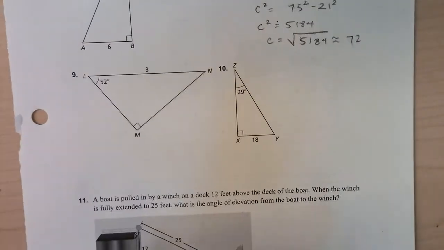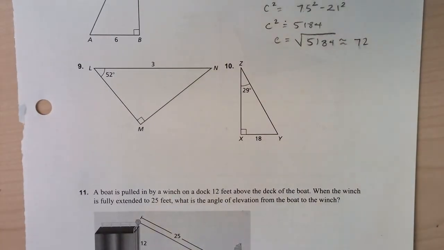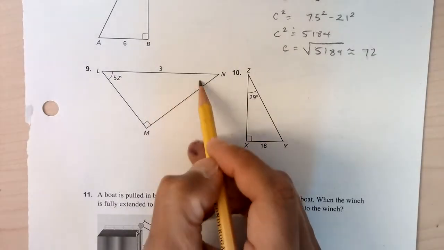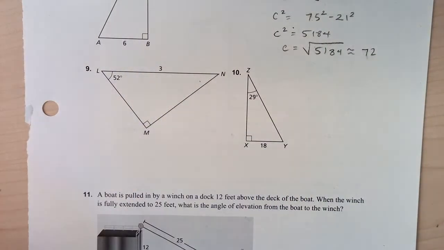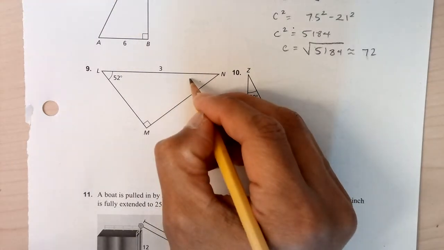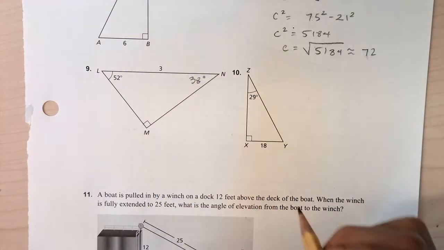Okay, let's run through at least one other problem. We'll go over number 9. Okay, I want to find all the missing sides and all the missing angles. That's what it means to solve the right triangle. I'm going to find the measure of angle N first. You take the complement of 52 degrees. So the complement of 52 degrees, 90 minus 52, is 38 degrees.